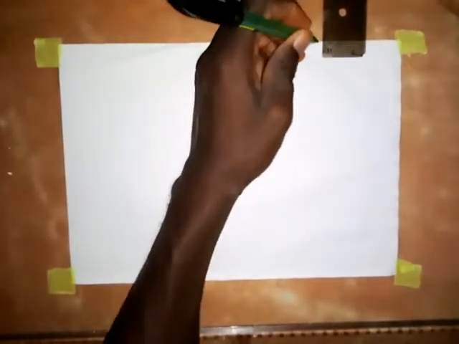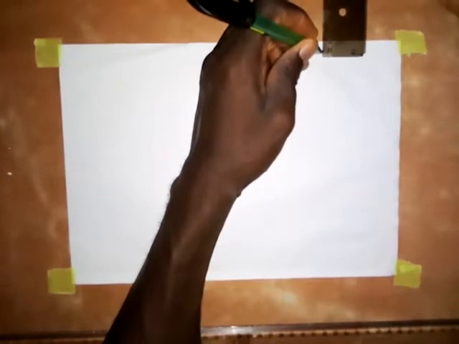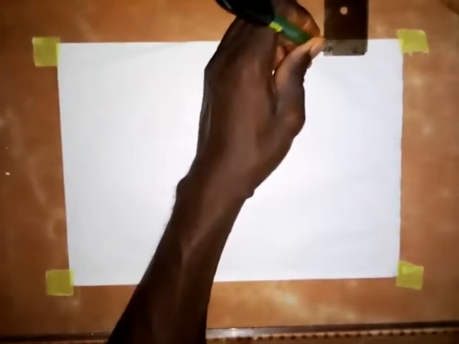Then you move your ruler here. Also take 10 mm as I'm doing it here. This is 10 millimeters. Then you take it down here and also take 10 mm. So this is 10 millimeters. Just be putting the dot. You may not see the dot that I'm putting there, so you just put it, you will see it.